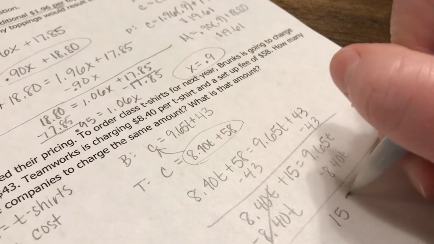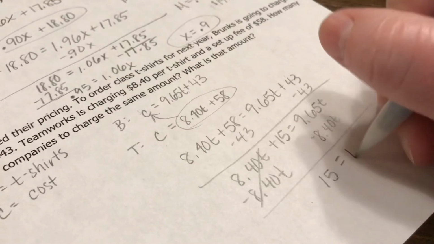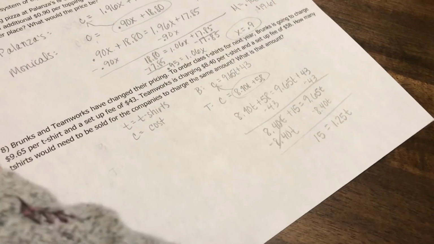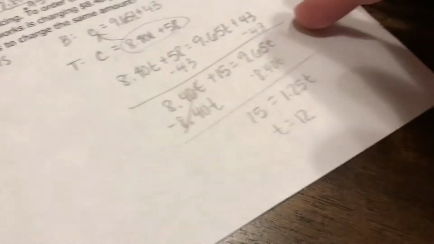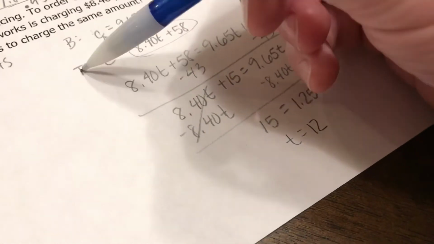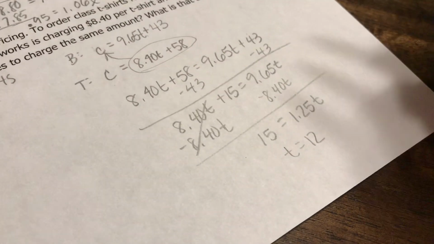We get 15 equals 1.25 T. And when we divide 15 by 1 1/4, we get 12. So remember, T is 12 t-shirts. So if we ordered 12 t-shirts from Brunks and Teamworks, we should pay the same amount.